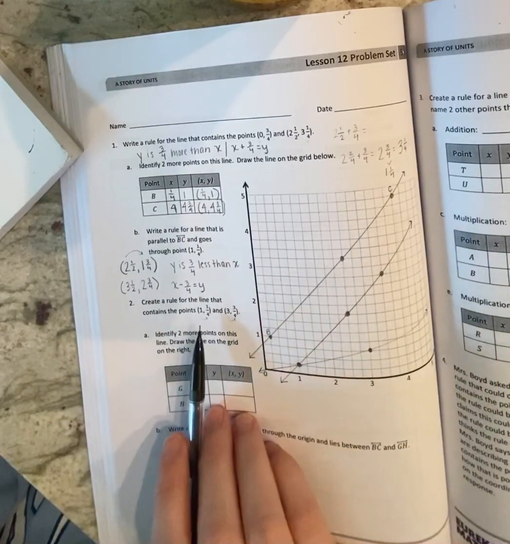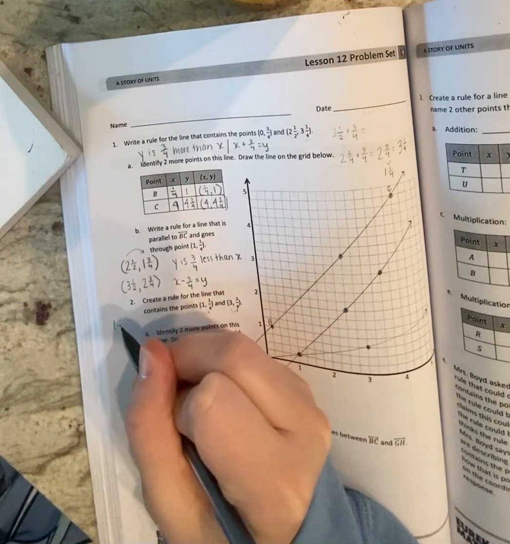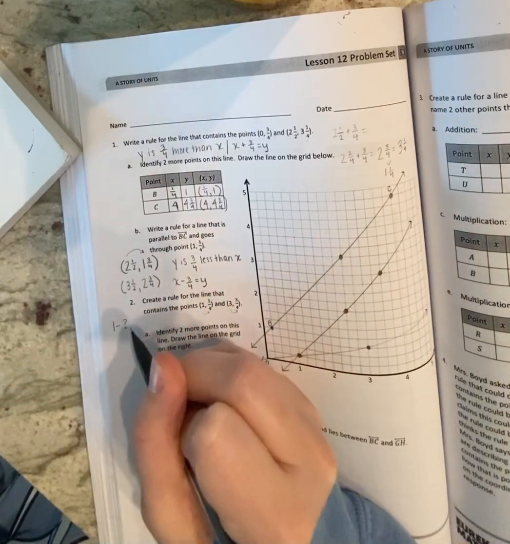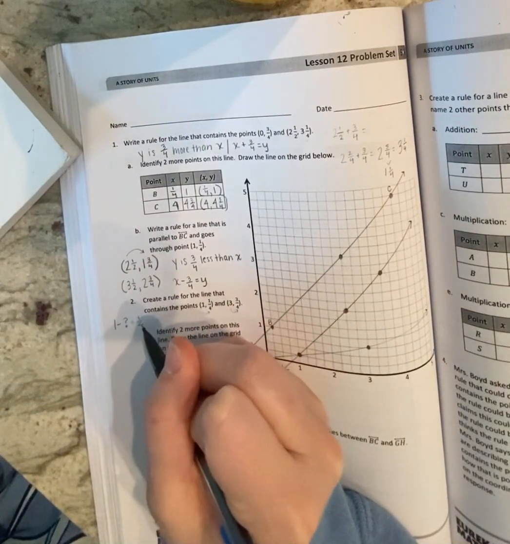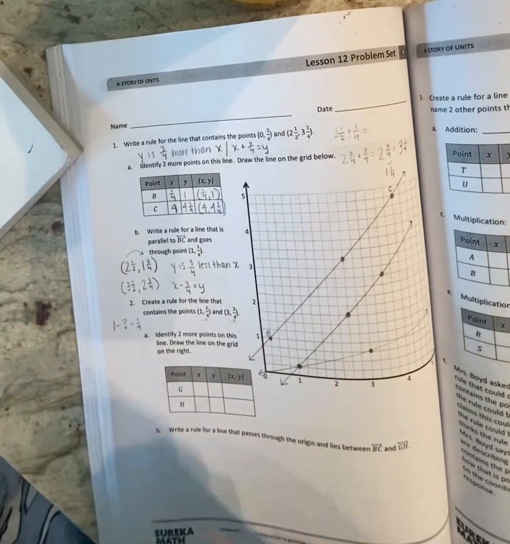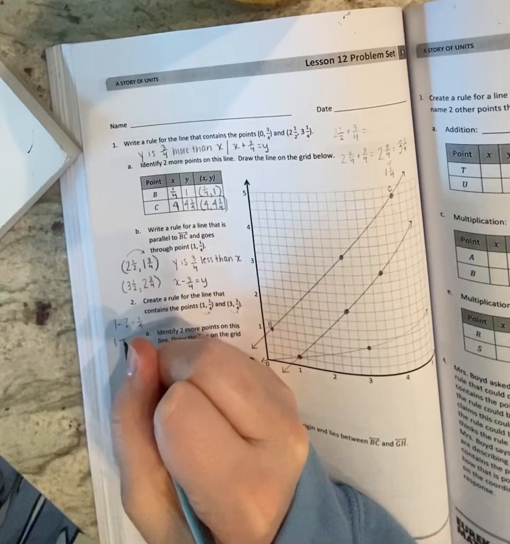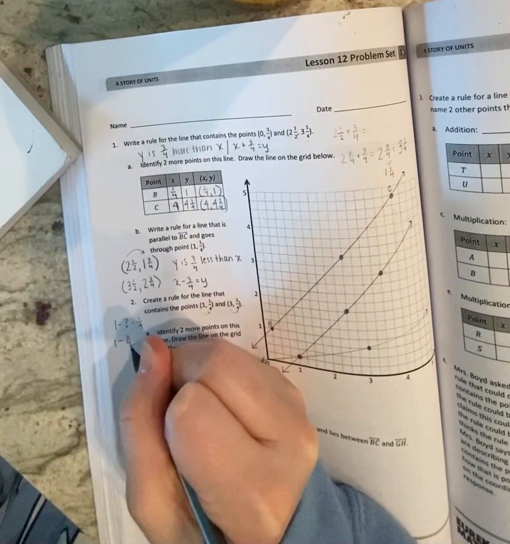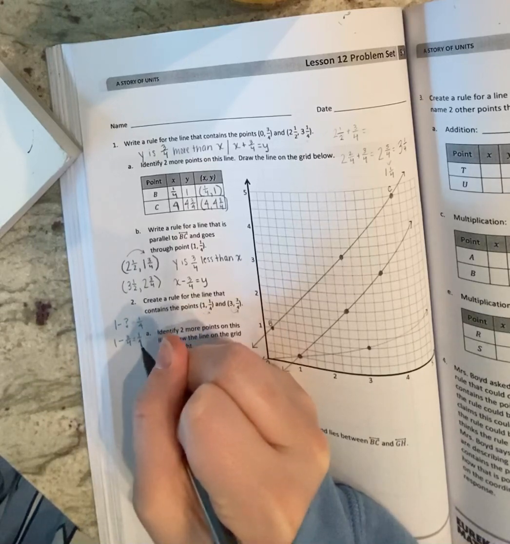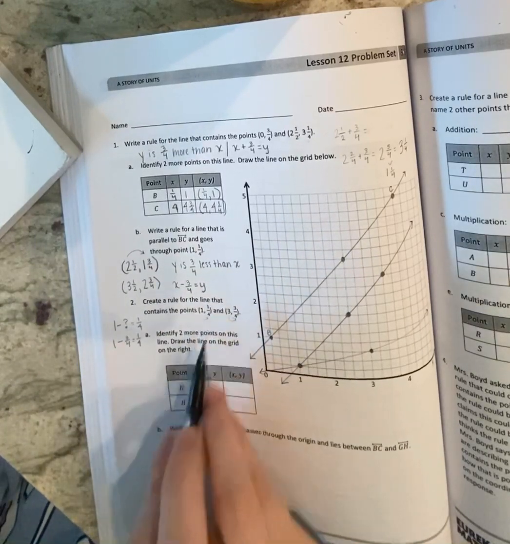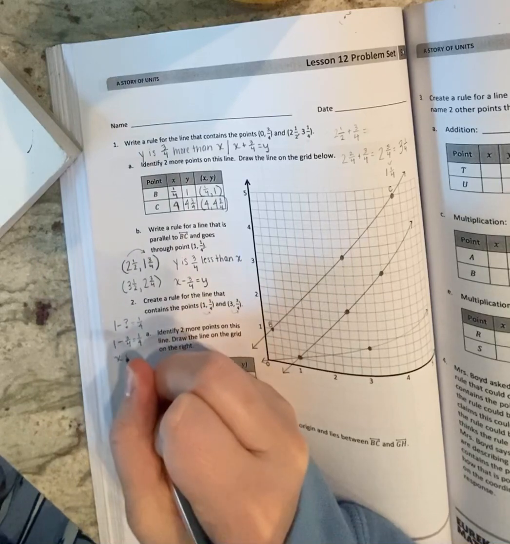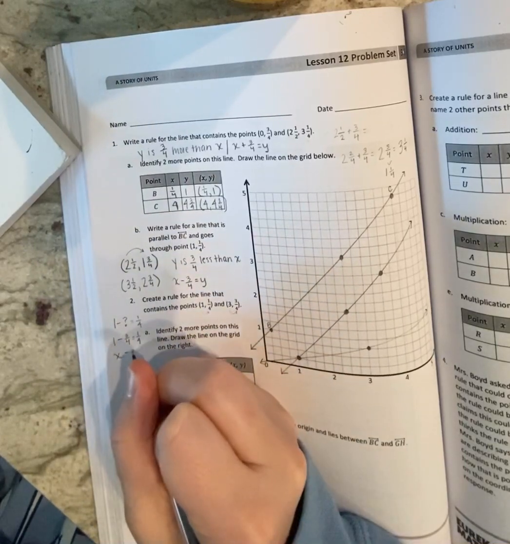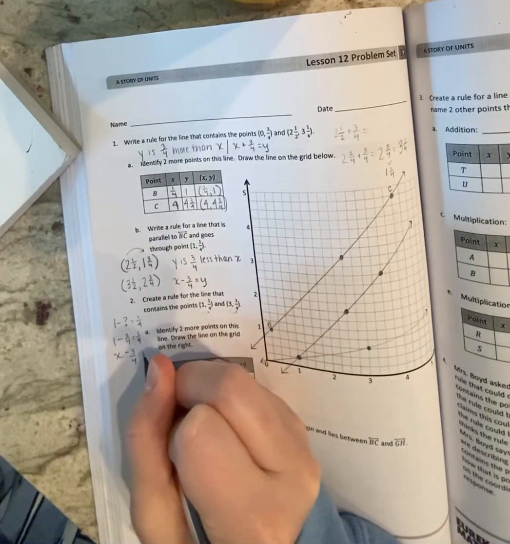So what could I subtract? 1 minus what would get me to 1/4? Well, I could do 1 minus 3/4. That equals 1/4. So if this were the rule, we could think of like x minus 3/4 equals y.